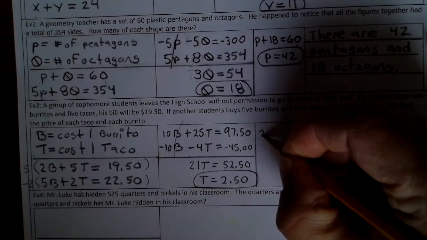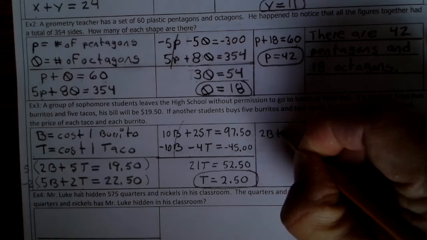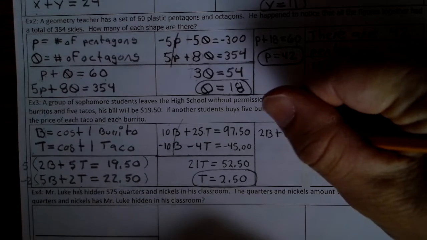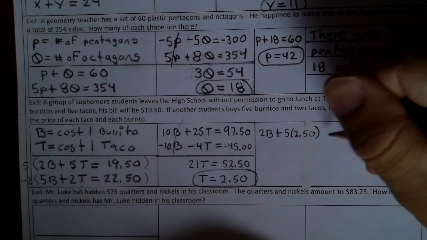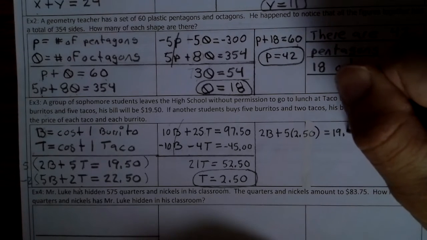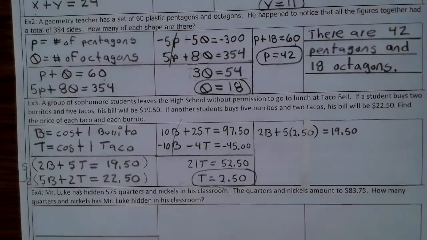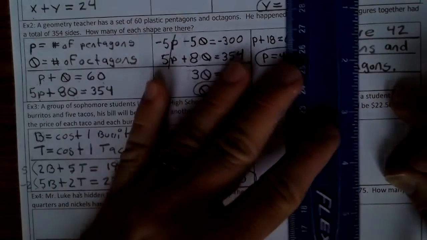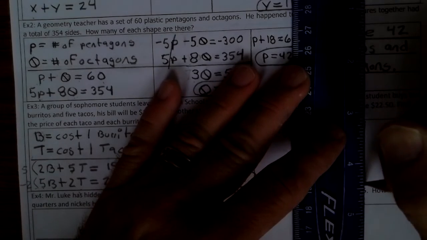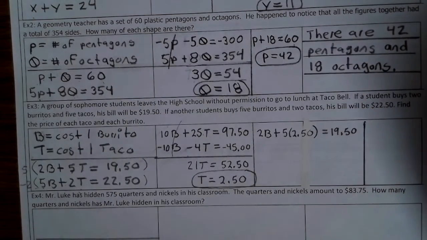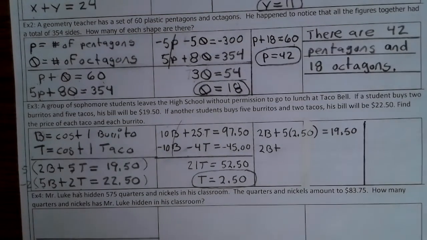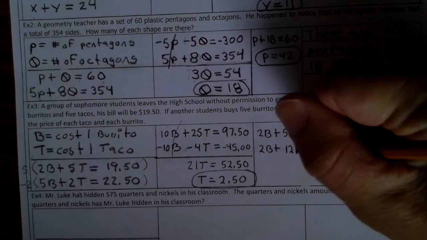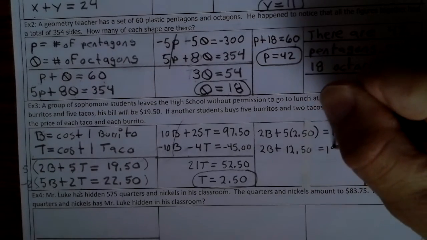So that's 2B plus 5 times $2.50 equals $19.50. All right, so then that's 2B plus 5 times 2.50 is $12.50 equals $19.50.